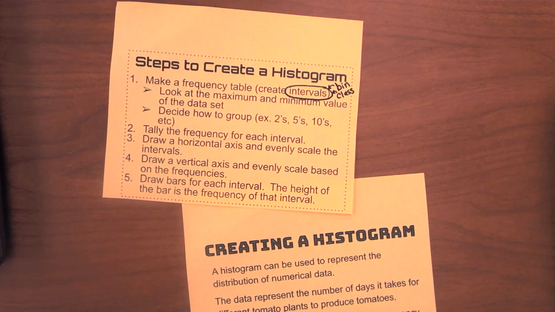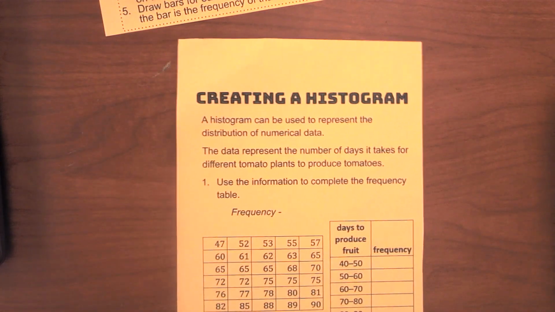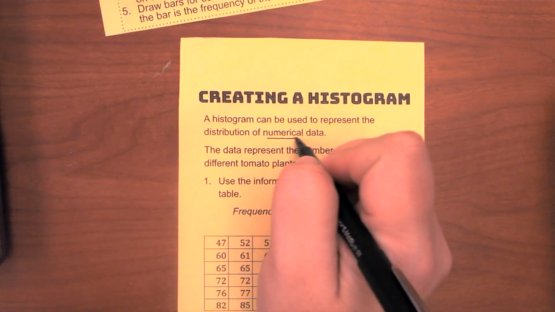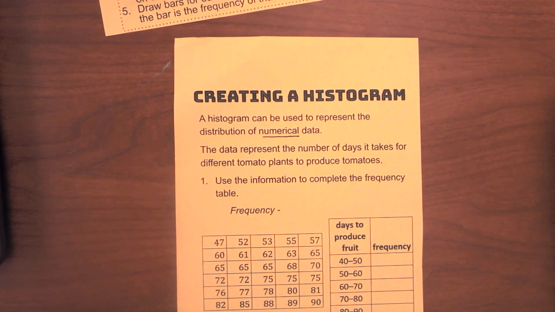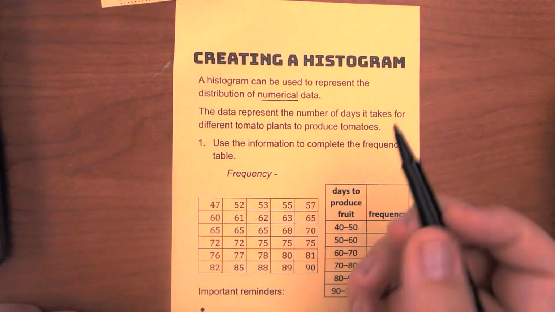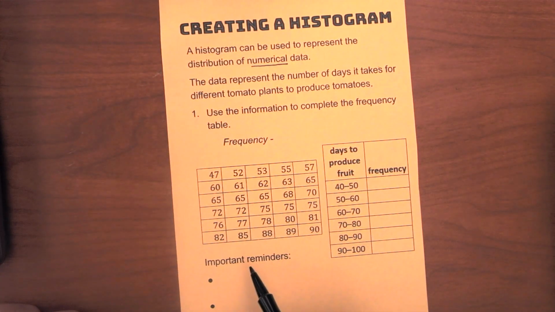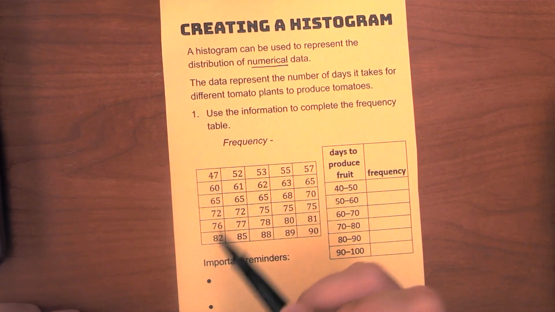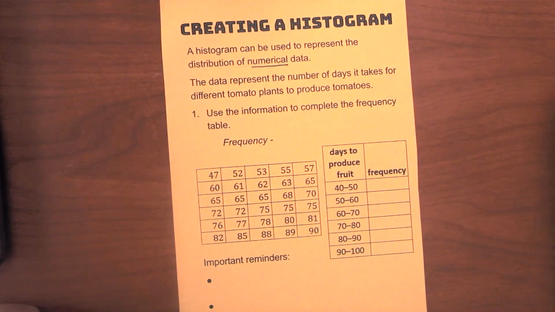We're actually going to create 2 histograms, but we will start with looking at this data on this first page here. It says a histogram can be used to represent the distribution of numerical data. So remember, a bar chart will often use categorical data, but a histogram uses numerical data. The data represents the number of days it takes for different tomato plants to produce tomatoes. So from when they plant the tomato plant to when they see the first tomato, they counted the number of days, and that's the information that we have here. We have 30 different tomato plants represented, and the number of days that it's taking them to produce tomatoes.